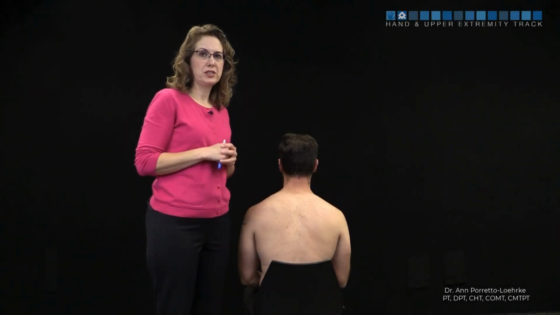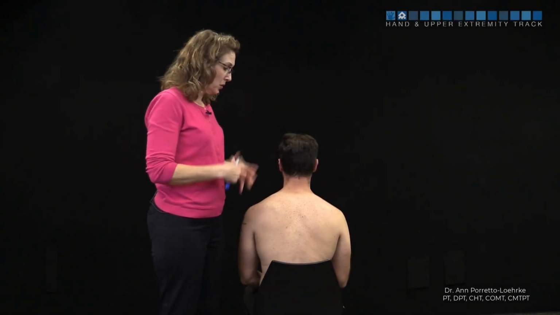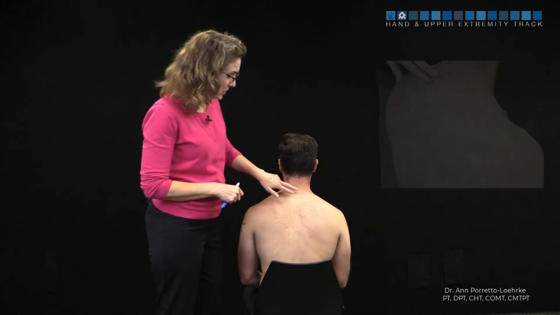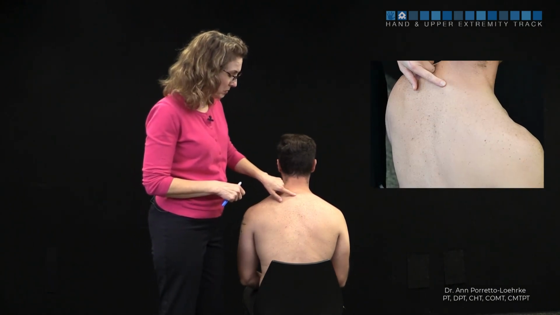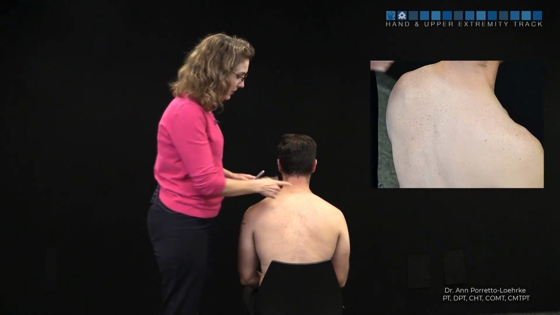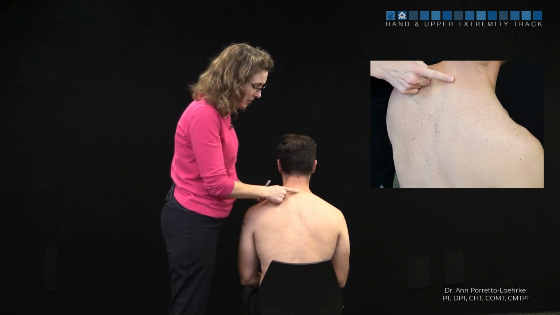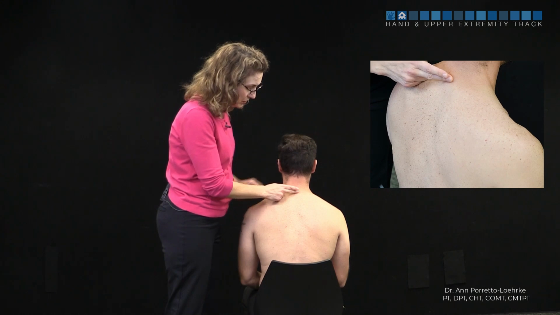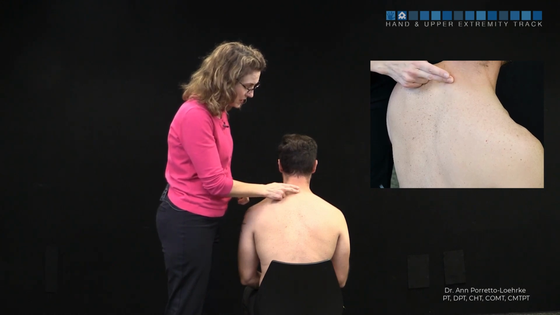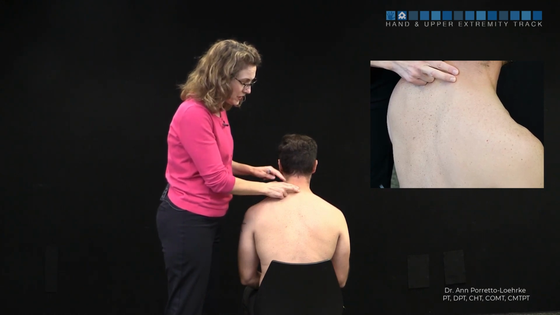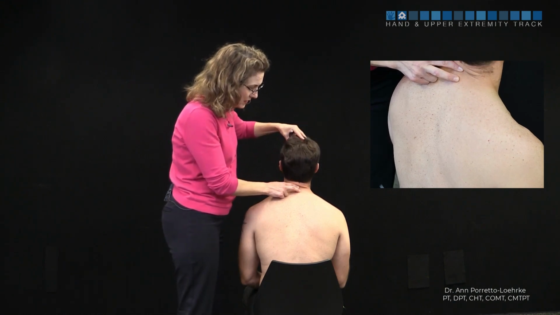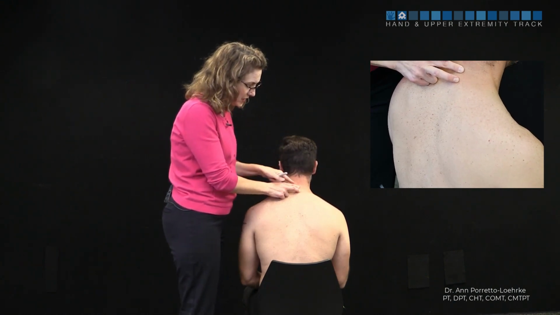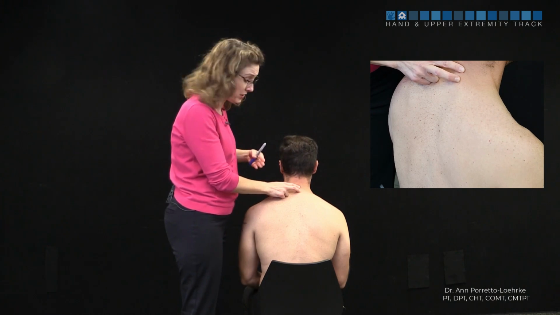So surface anatomy for the cervicothoracic junction. What we're going to be starting off with is finding the transverse process for C7, and that's typically our most prominent. To confirm that, we're going to place our middle finger over the spinous process of C7, our index finger over C6. When he extends his head, I should feel that C6 move ventrally and come out of the way.